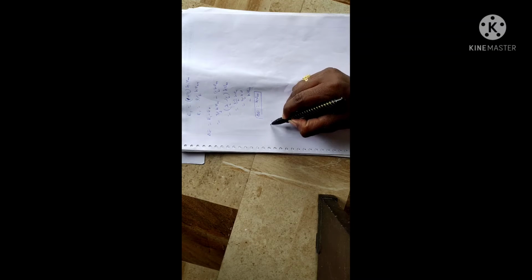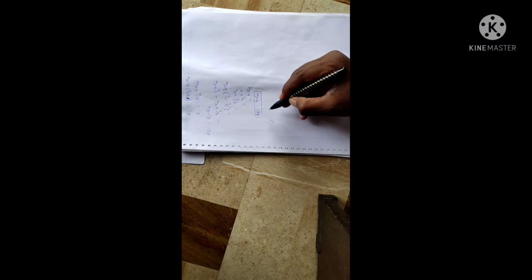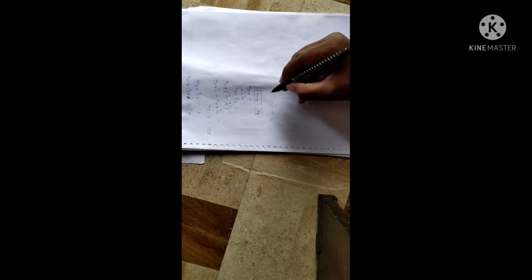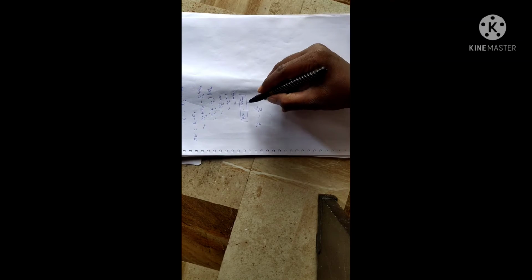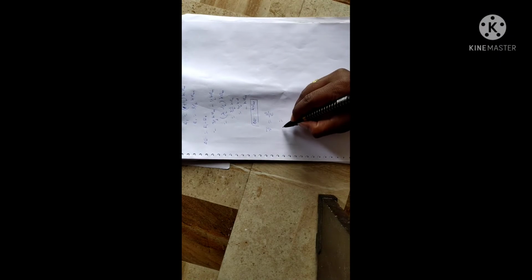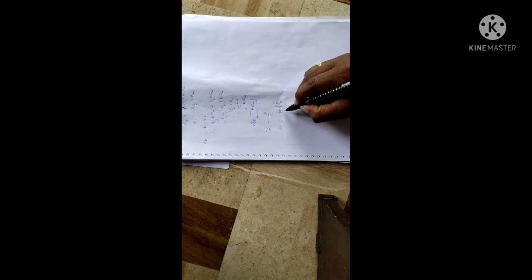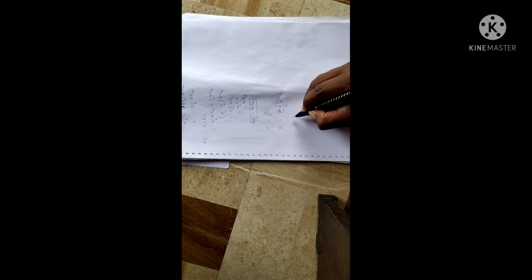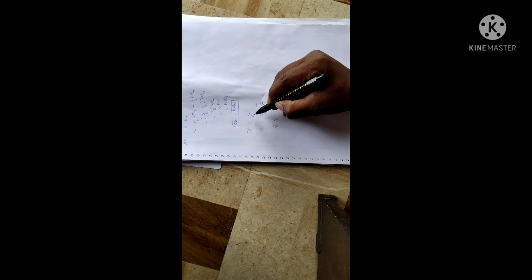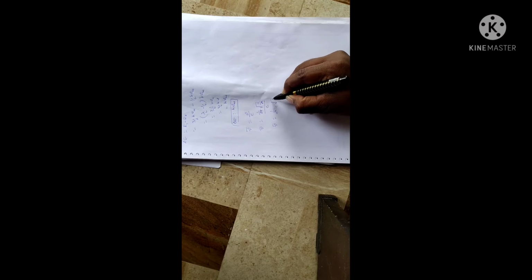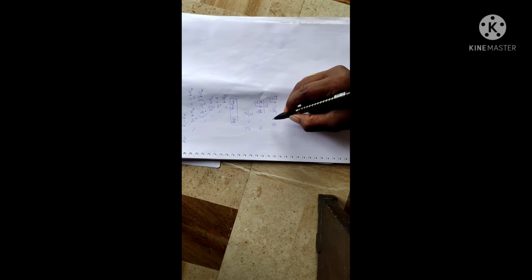Okay, and we know that I am writing the form of wave number. The wave number is frequency by velocity. What is the frequency we got? 1 by 2 pi under root k by mu. So the wave number is 1 by 2 pi of k by mu by c. Wave number is equal to frequency by velocity of light. This is 1 by 2 pi c under root k by mu. Okay, this is the equation for the wave number.